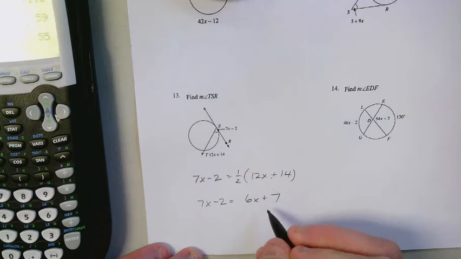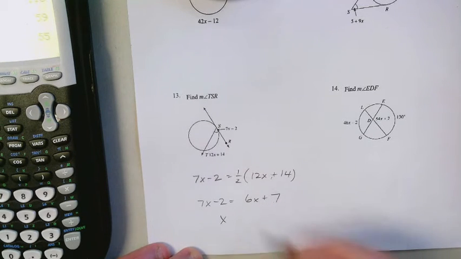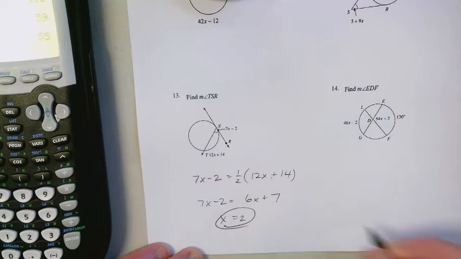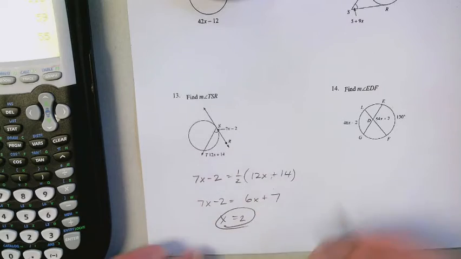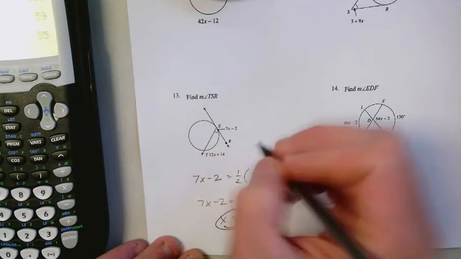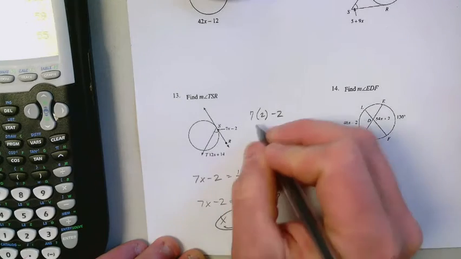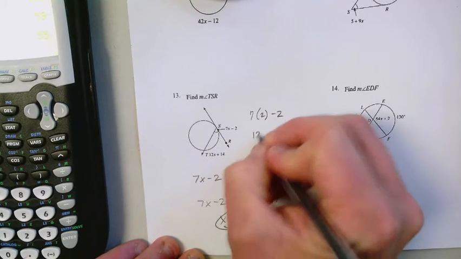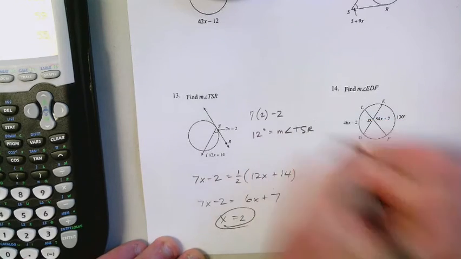Then I can subtract 6x and add 2, and x will be 9. Now, if we're trying to find angle TSR, which is this angle right here, I can plug in x right there. 7 times 2 minus 2, so 14 minus 2 is 12. 12 degrees is going to be the measure of angle TSR.